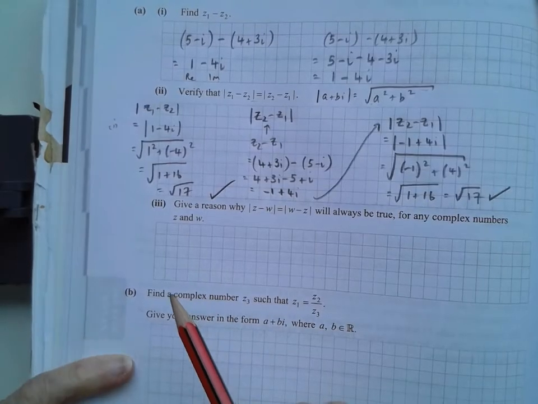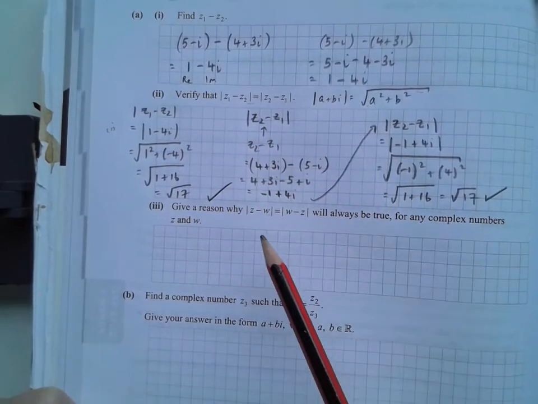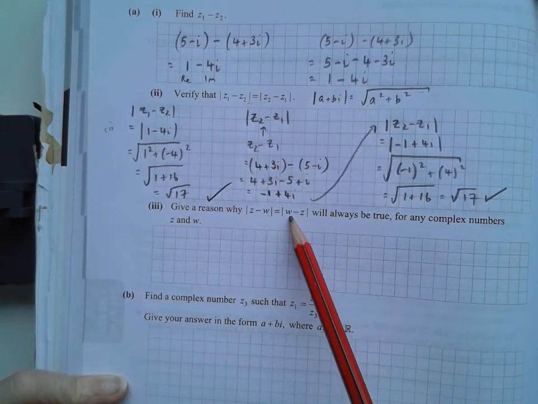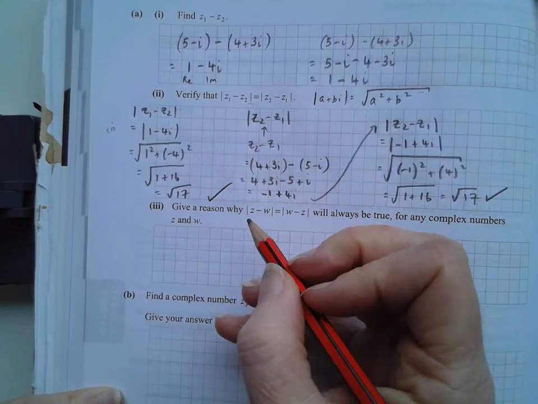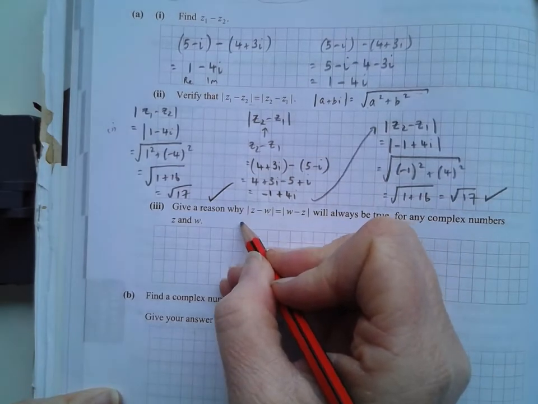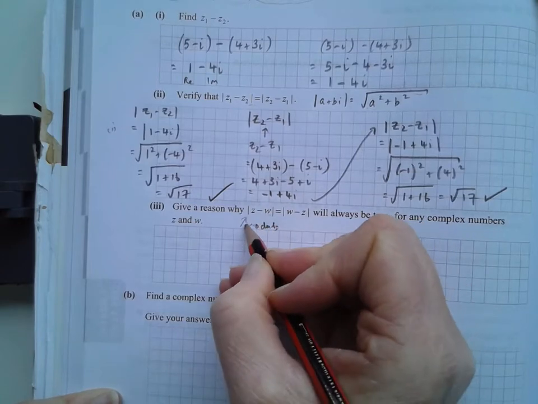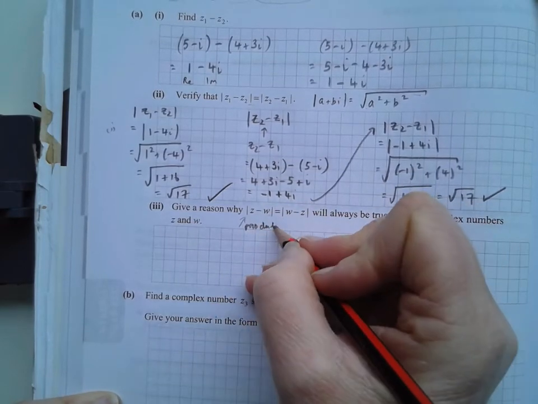So this is a strange question. It's kind of thrown in there in the middle. Give a reason why the modulus of z minus w equals the modulus of w minus z will always be true. Now notice these are the modulus lines again. These are modulus. And modulus, if you remember, refers to the distance from the origin of a complex number.